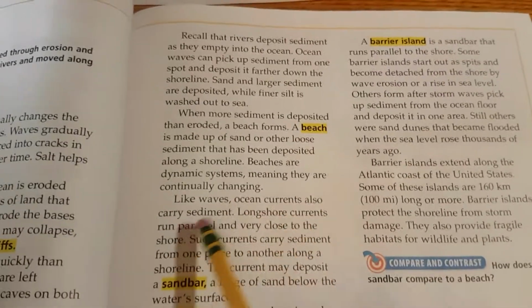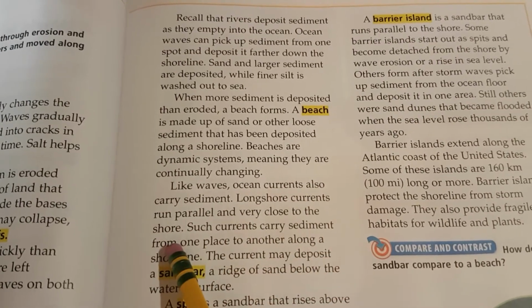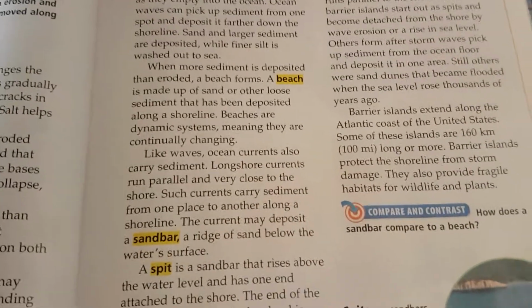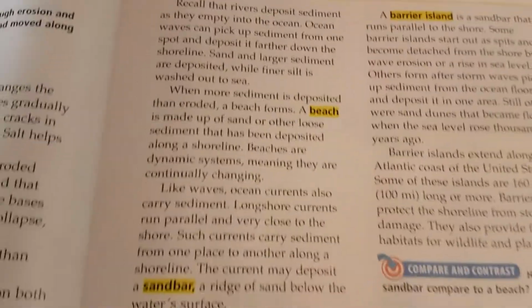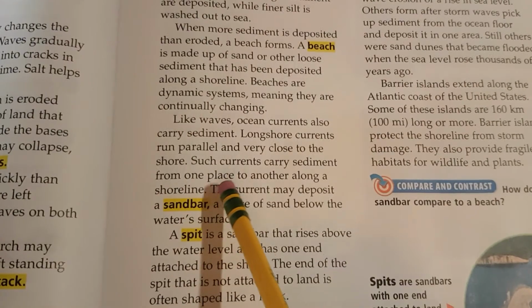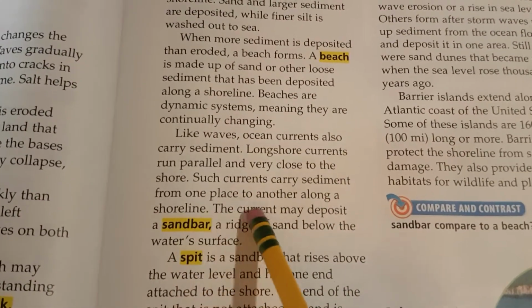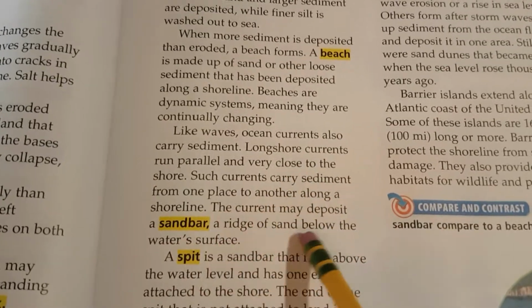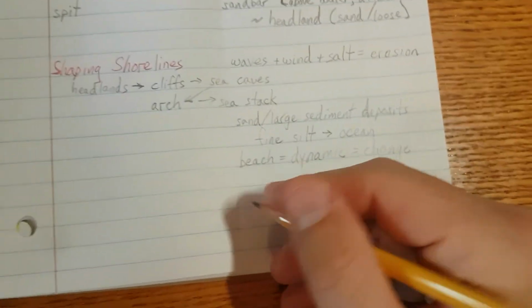Like waves, ocean currents also carry sediment. Longshore currents run parallel and very close to the shore. Okay, so longshore currents move. There are currents that move up and down the shore. Such currents carry sediment from one place to another along the shoreline. The current may deposit a sandbar, a ridge of sand below the water's surface. Okay, so there are longshore currents.